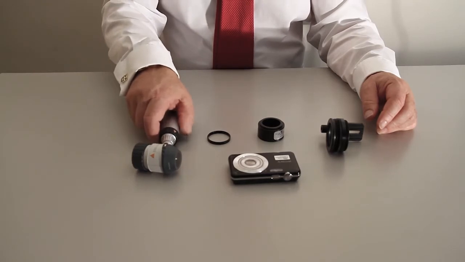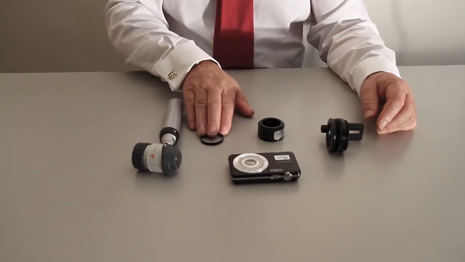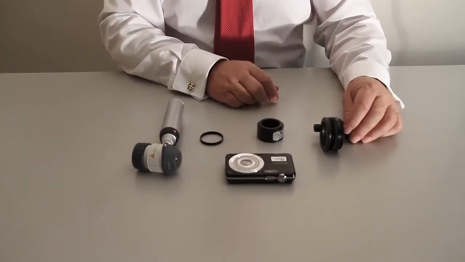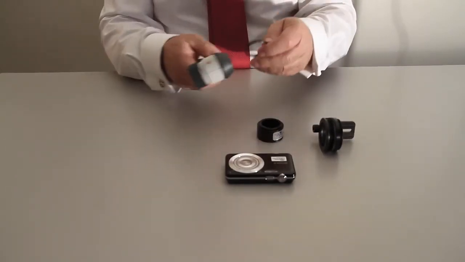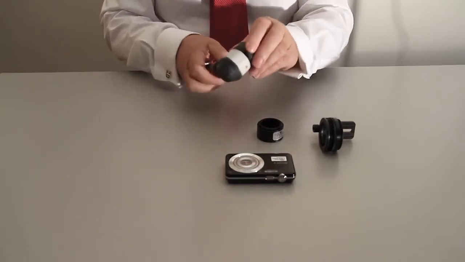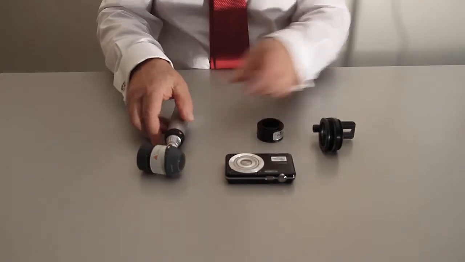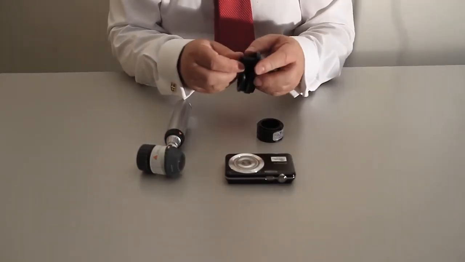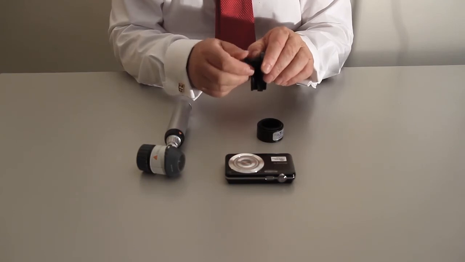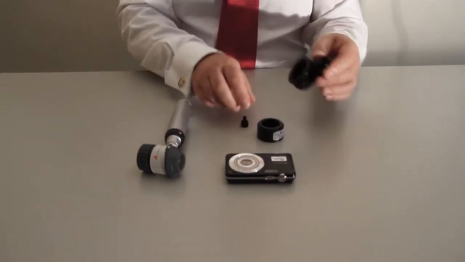And this is how you put together the digital camera package for the dermatoscope. So you've got your dermatoscope, the ring, the O-ring, the split ring, your digital camera, the sleeve and the connector. First of all, put your split ring on there, slip it on properly and push that down like that. This will come with the screw attached here. You just simply unscrew that. It's just there for storage. Put that down like that.